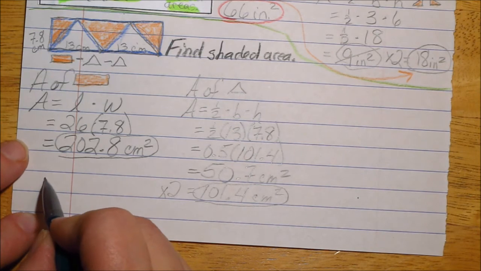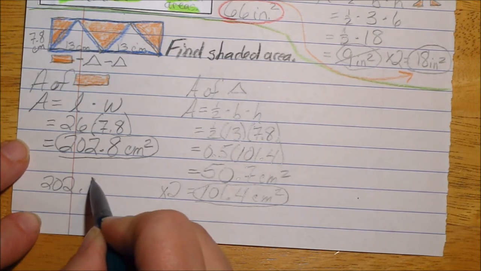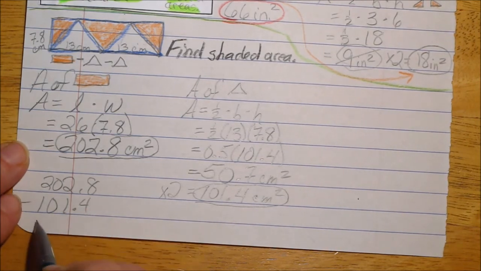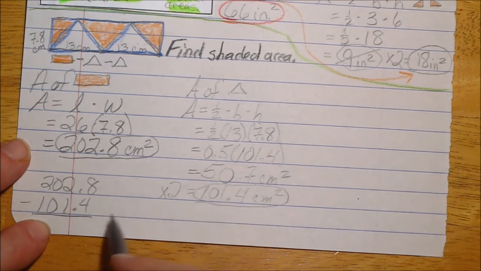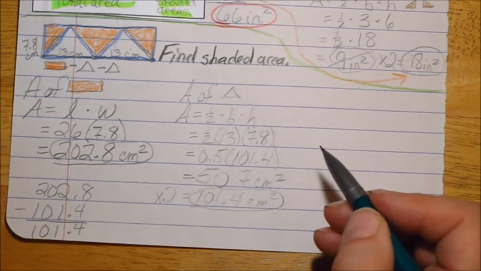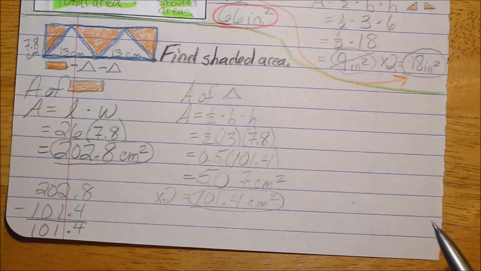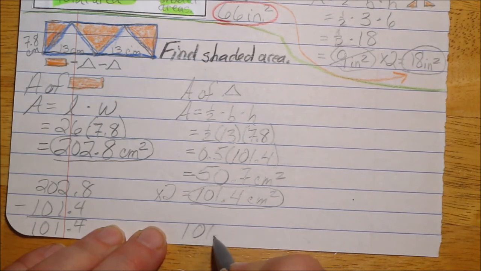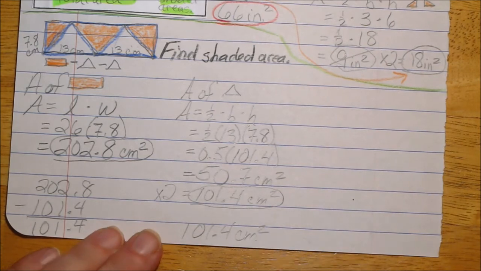So over here I've got 202.8 minus 101.4, and that gets me 101.4.